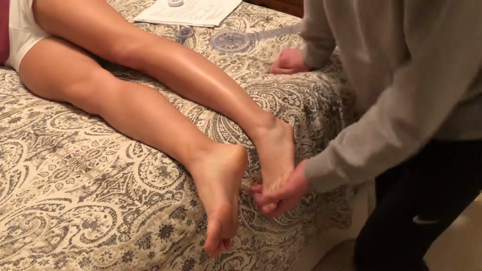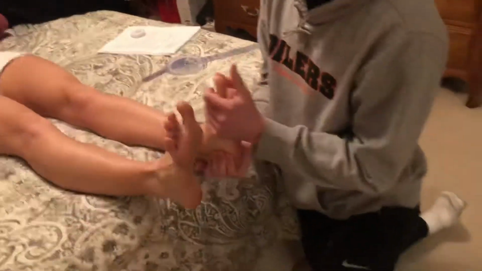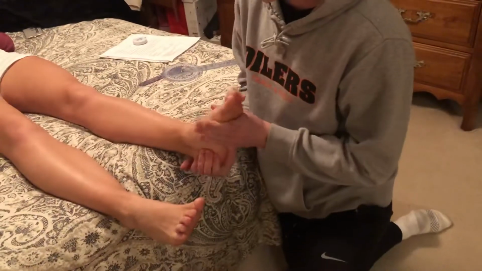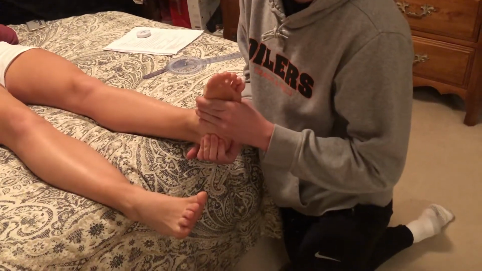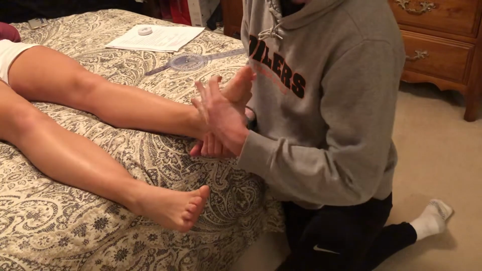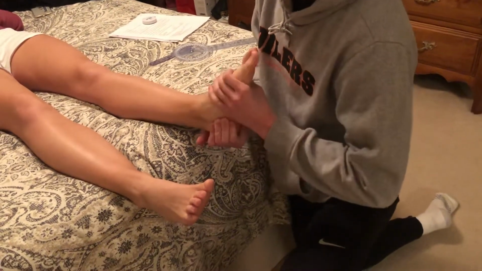For midfoot mobility assessment, can you lay back on your back for me? For this one, we are stabilizing the calcaneus, and then we are just moving the foot into eversion or inversion, and then eversion.